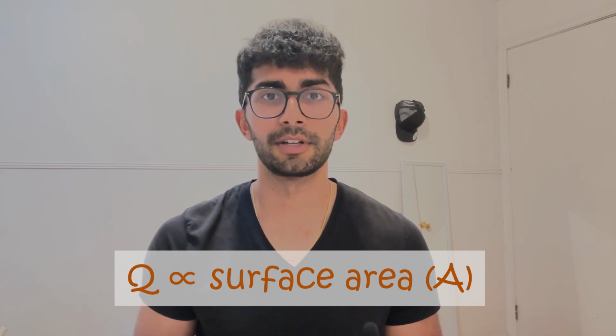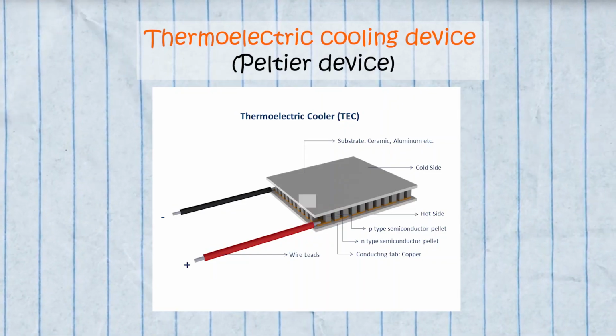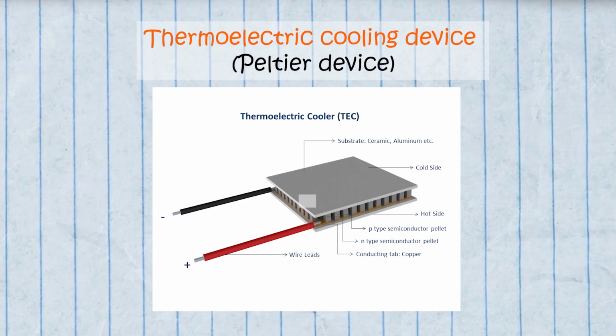Now, as surface area increases, the heat transfer rate increases too, which is measured in joules per second. So yeah, this would be your second answer. The third one would be to use a thermoelectric cooling device, such as a Peltier device.